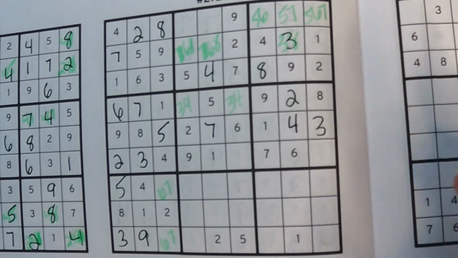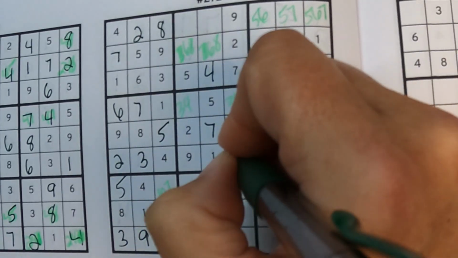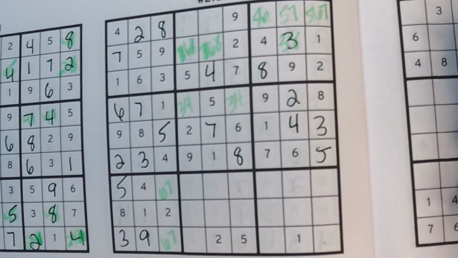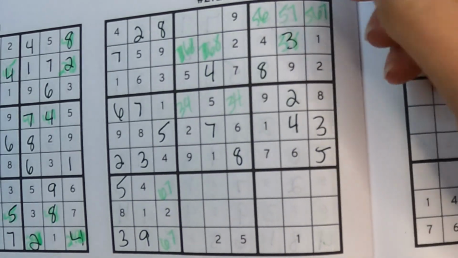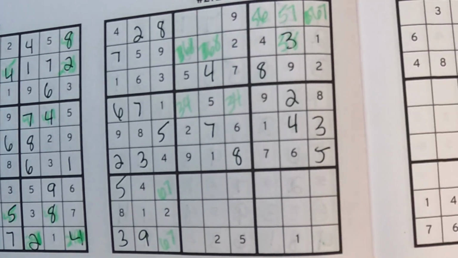For this row, we're missing 5 and 8. We've got a 5 here, so 8, 5. And with that 5, we can get rid of this 5.